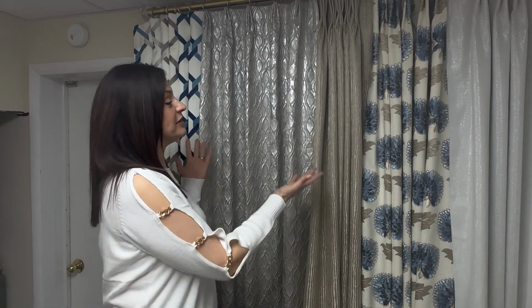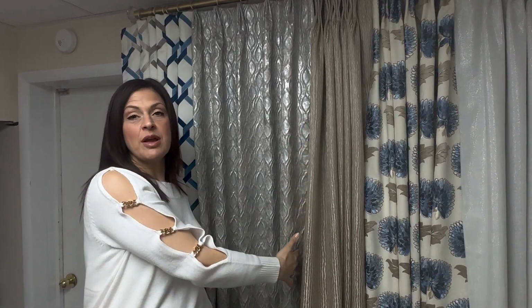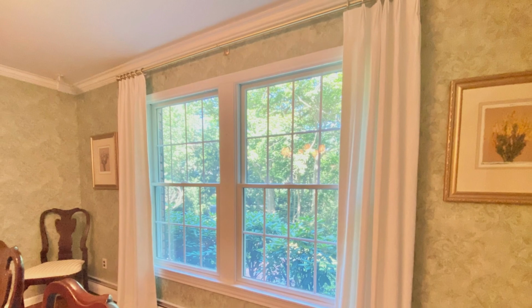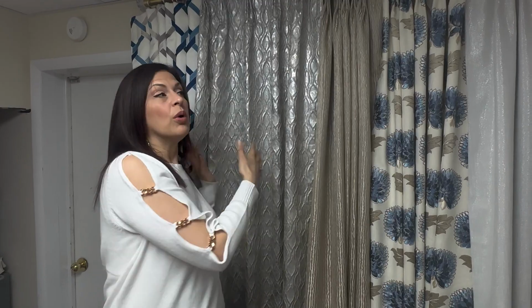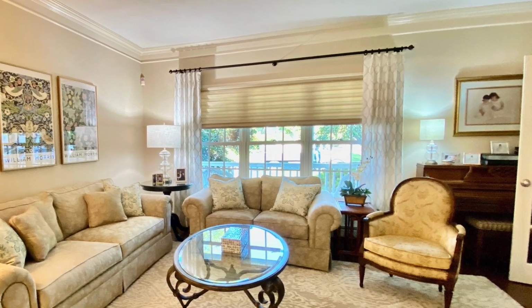So depending on your room and how much wall space you have would determine where we put this panel. For instance, if I had about 15 inches of drape, I could either put this completely over the wall and show off the most amount of your glass, or we could put it into the glass a little bit if you don't have that much wall space to cover.